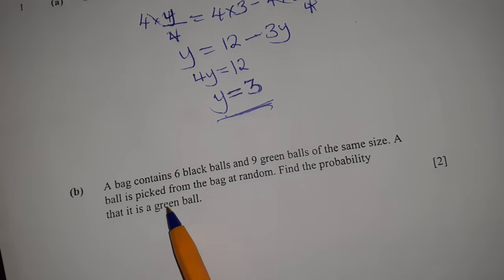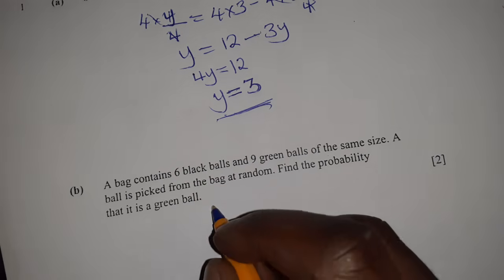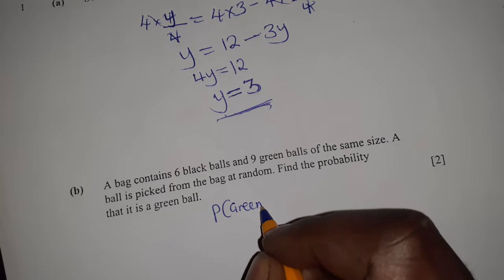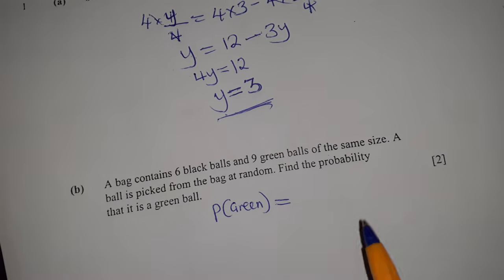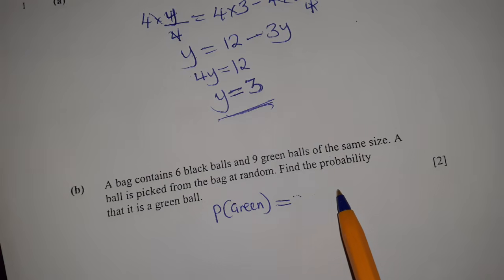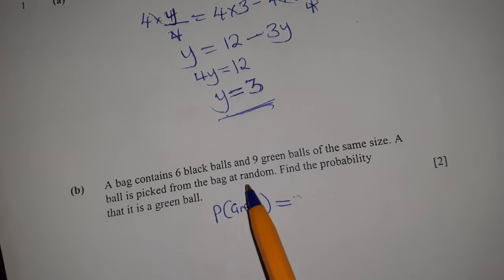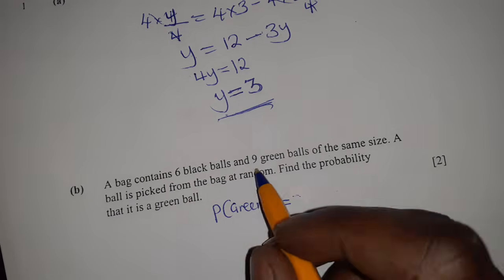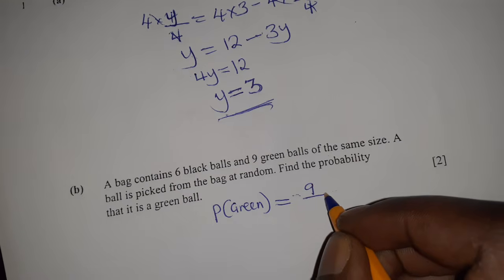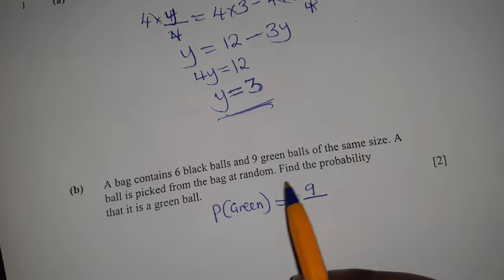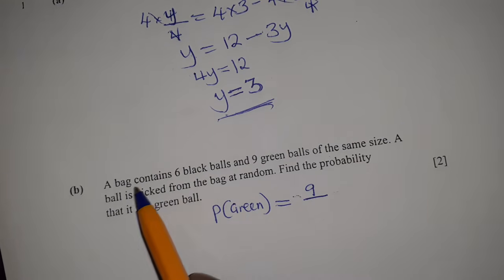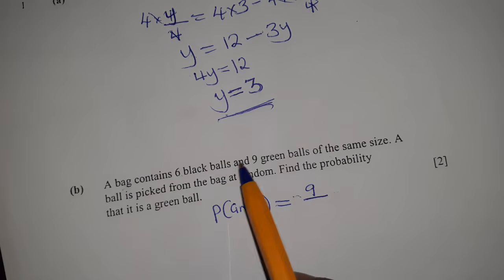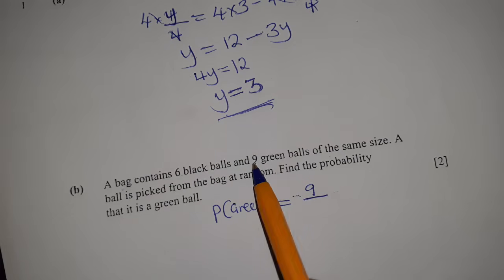The probability of having a green ball is equal to the number of green balls. How many green balls do we have? They are 9, over the total number of balls in the bag.